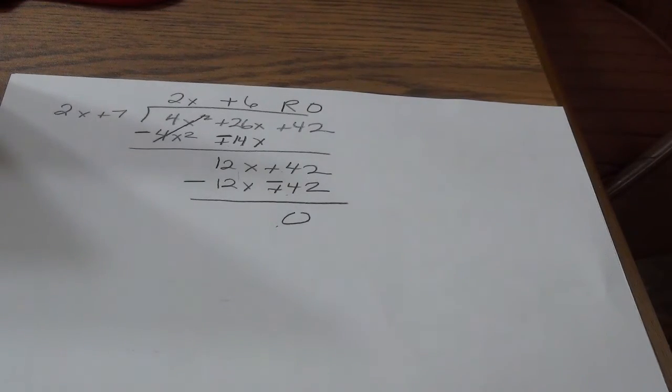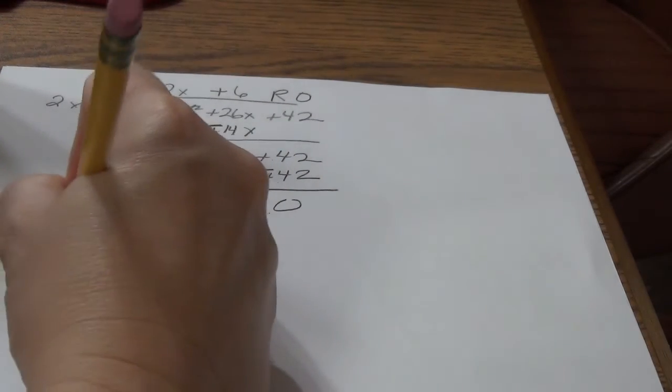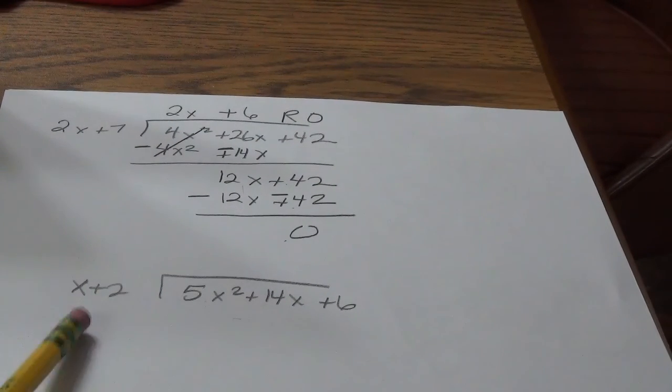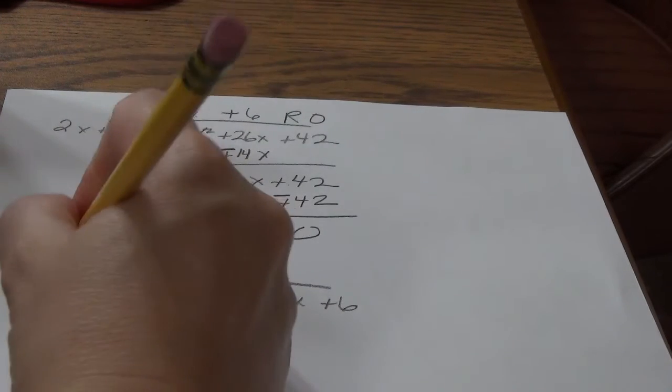All right, if I go and look at the next one here, on the next one you have just the plain x plus 2, and you're dividing it into 5x squared plus 14x plus 6. Notice the difference here. This one had a coefficient of 2. This one just has the plain x. So it's like having a 1x.